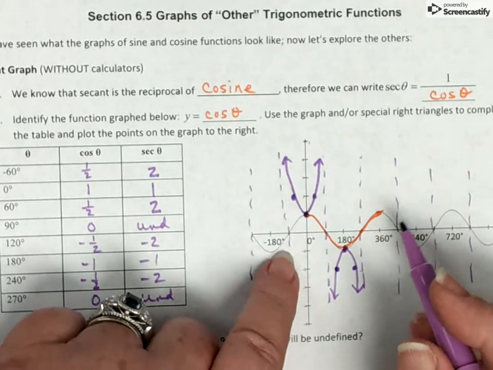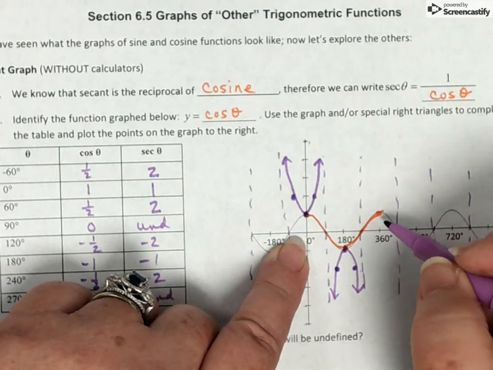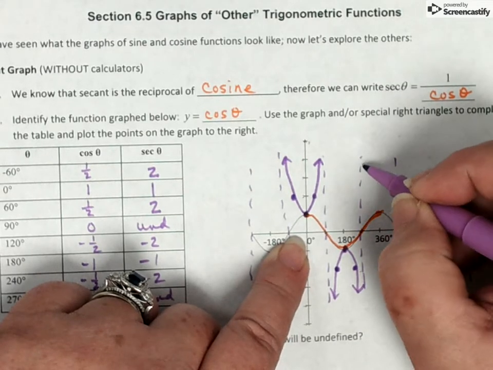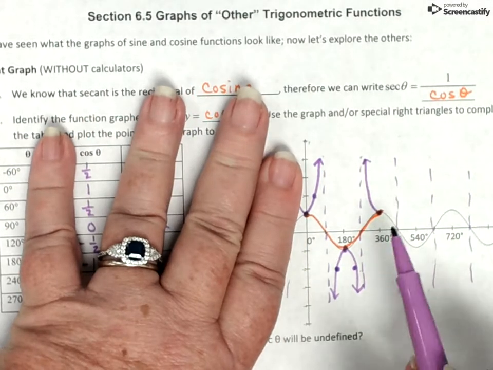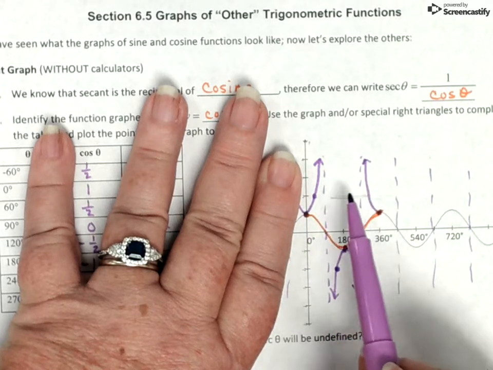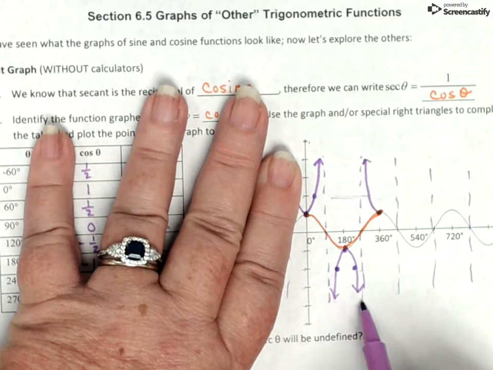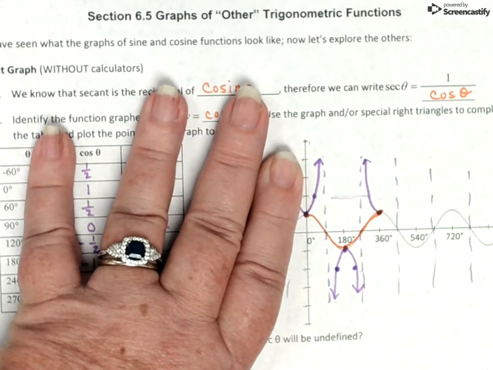It still takes 360 degrees. Now I know you're looking at it going, but wait, 360 is over to here. So what if I did that part right there? Would you see from 0 to 360 that those two together make one full parabola pointing up, and there's a parabola pointing down? That's a graph of the secant curve.